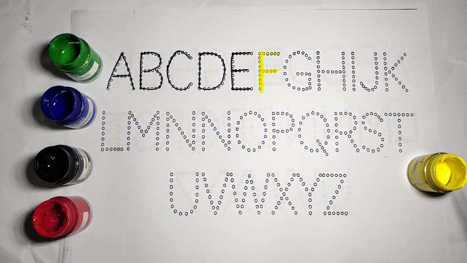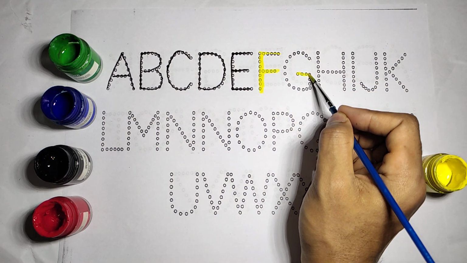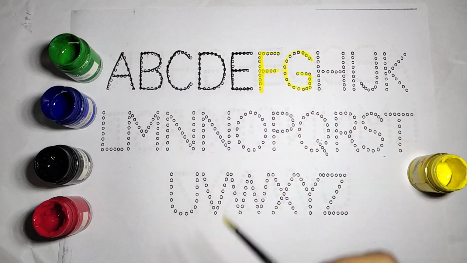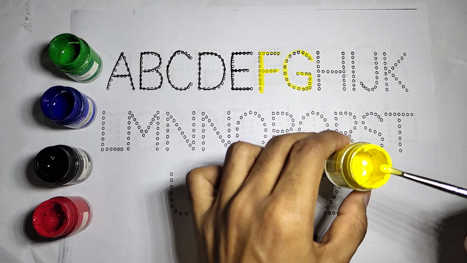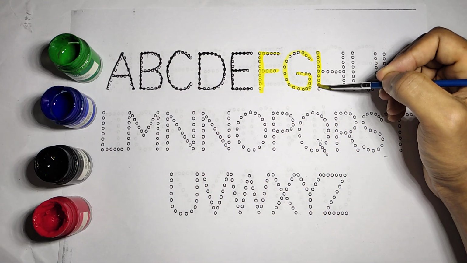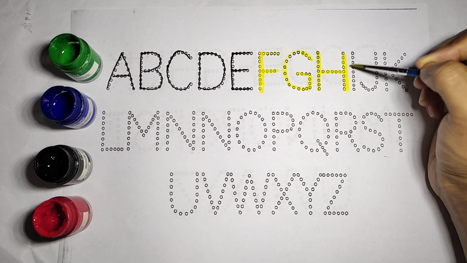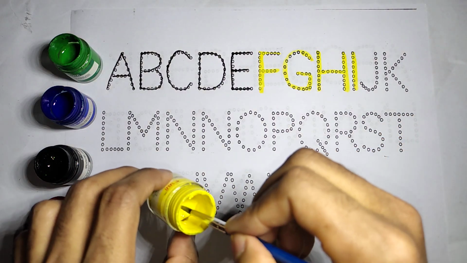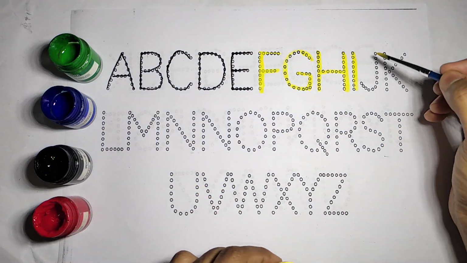The next one is G. G for goat. Kids, now we draw H. We again use yellow color and draw H. The next one is I. And now we draw J.